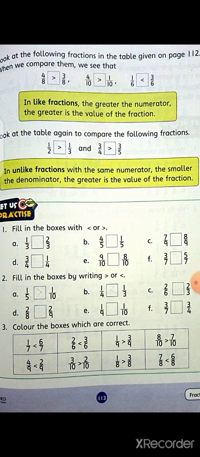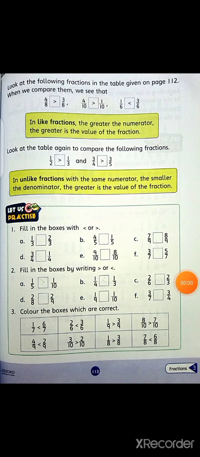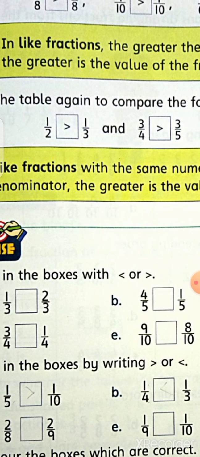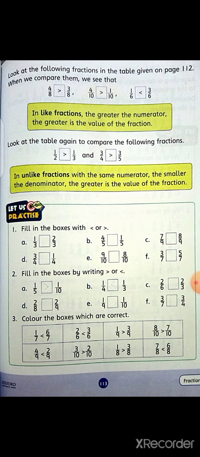As in this example, look at the table again on page number 112 to compare the following fractions. 1 over 2, 1 over 3. Which fraction is greater? 1 over 2 is greater and 1 over 3 is smaller. When you divide into more parts, it means the total number of parts in the figure is 3 for 1 over 3, and for 1 over 2 the total is divided into 2 parts. So 1 over 2 will be greater and 1 over 3 is smaller.